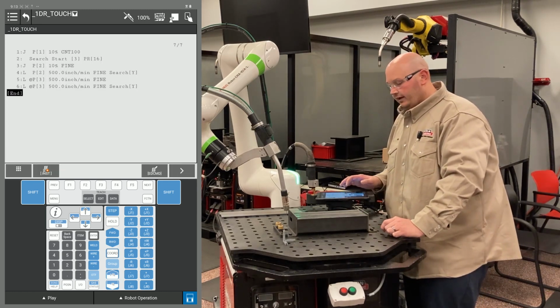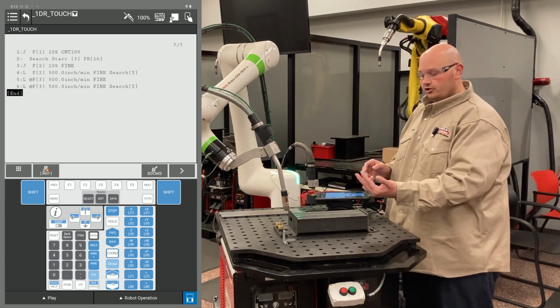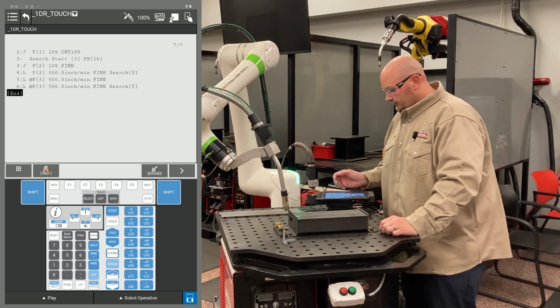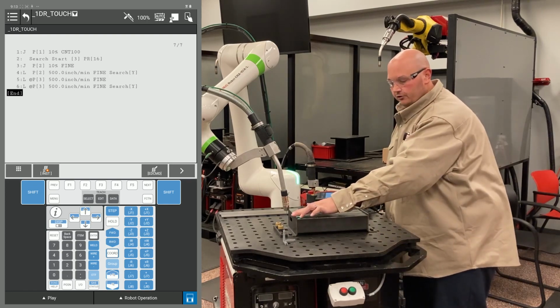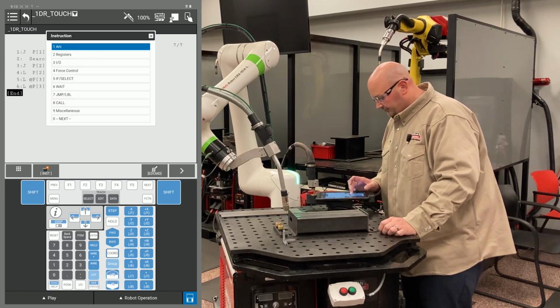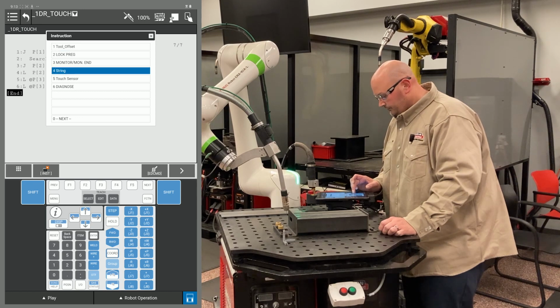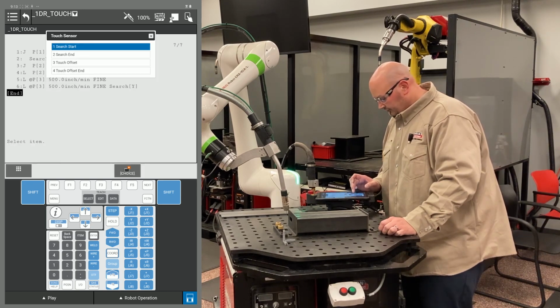Now, a 1D with rotate requires 1 search. You have to touch it twice in that direction. So here I did my first Y search, here's my second Y search. Now I'm going to tell the robot to stop searching. To do that, I'm going to go under F1 instruction, touch sensor, search end.